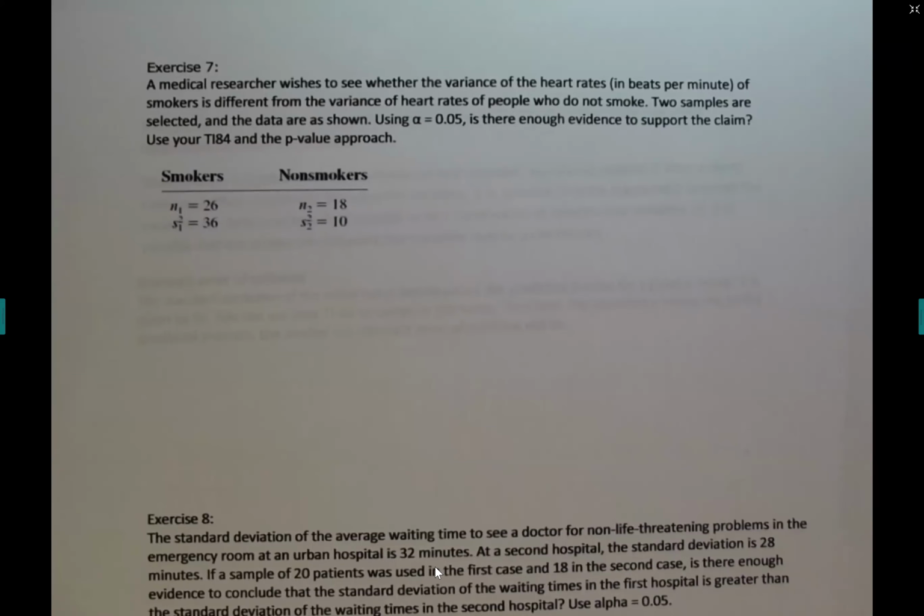A medical researcher wishes to see whether the variance of the heart rates in beats per minute of smokers is different from the variance of heart rates of people who don't smoke. Two samples are selected and the data are shown. Using alpha equals 5%, is there enough evidence to support the claim? Use your TI-84 and the p-value approach.